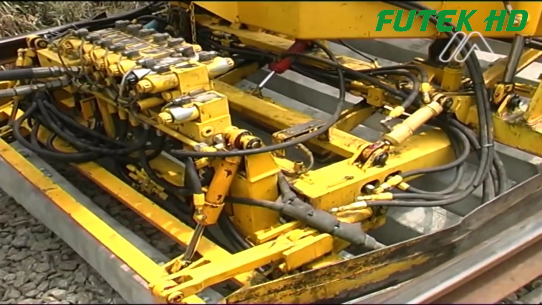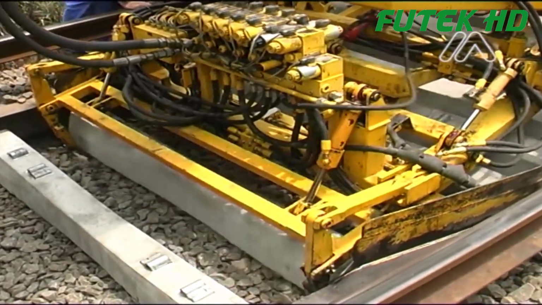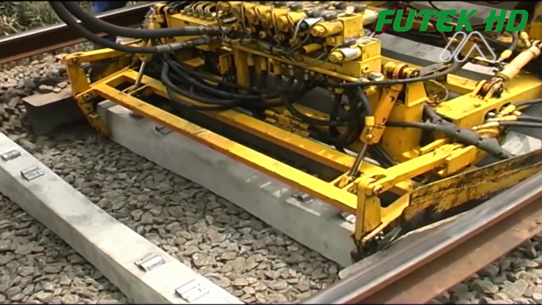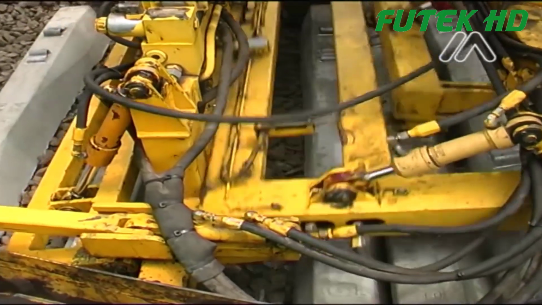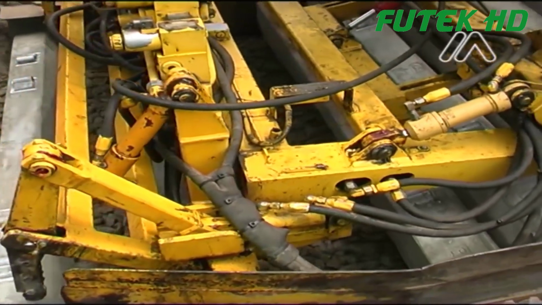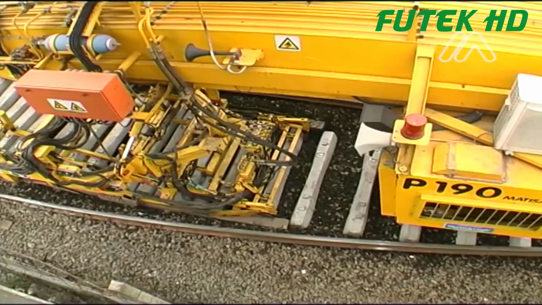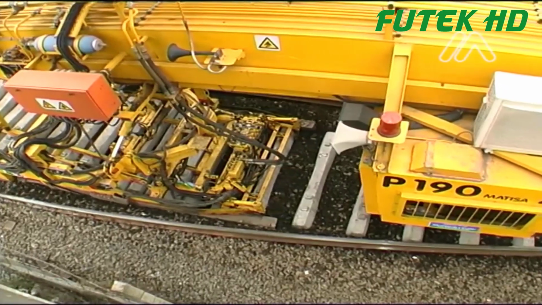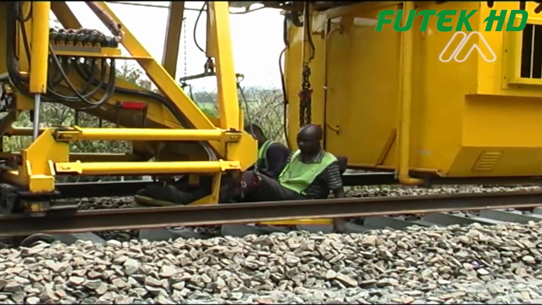Transportation to the construction site. The wooden sleepers are transported to the construction site using trucks or railway wagons. The handling of wooden sleepers is generally easier than concrete sleepers due to their lighter weight. Track preparation. Similar to the installation of concrete sleepers, the track alignment and formation are prepared before laying wooden sleepers. The ballast bed is leveled and compacted to provide a stable base.